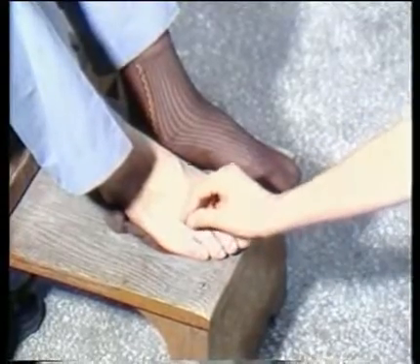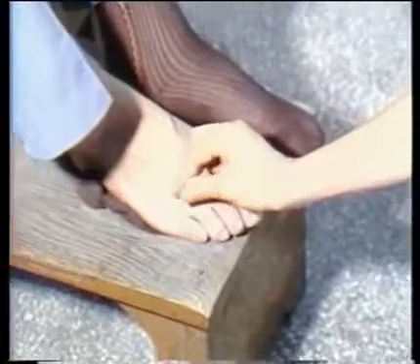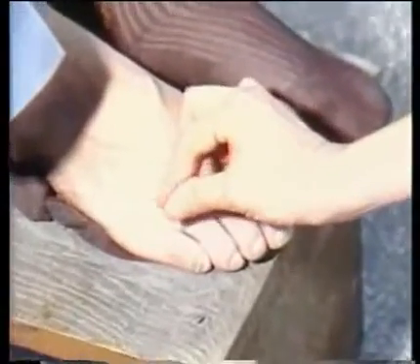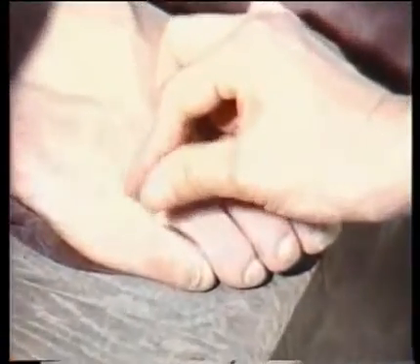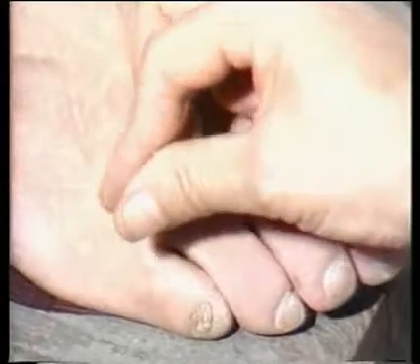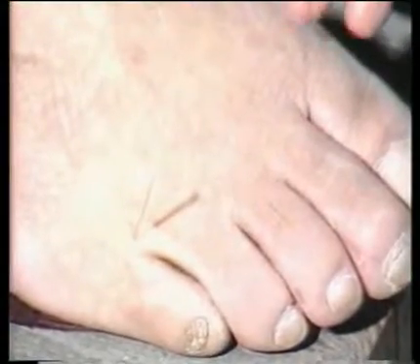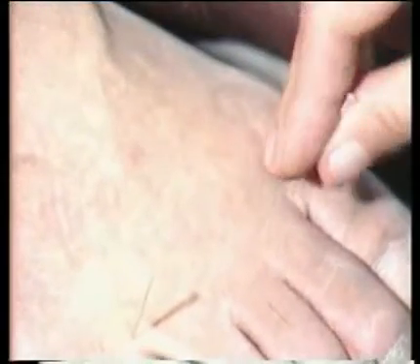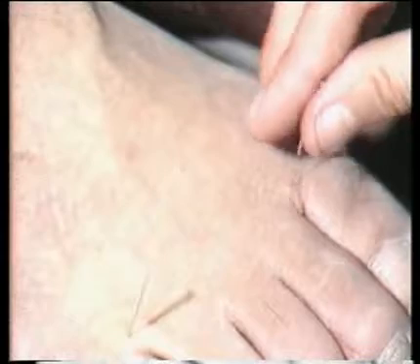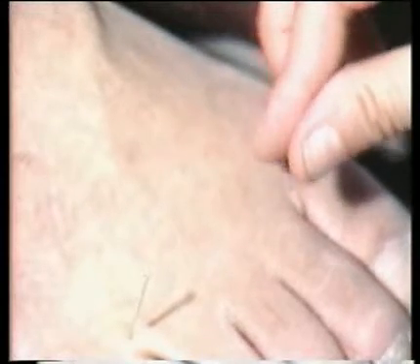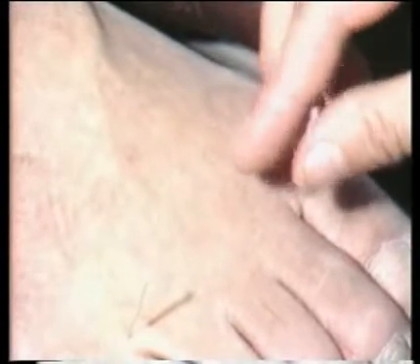Puncture distal points Xia Xi, gallbladder 43, and Xing Jian to dispel qi in the liver and the gallbladder.